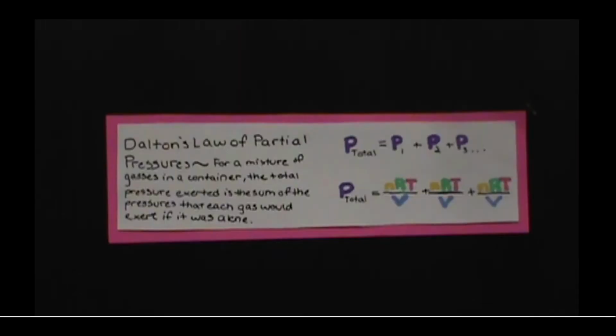A second major gas law is Dalton's law of partial pressures. This is for a mixture of gases in a container where the total pressure exerted is the sum of the pressures that each gas would exert if it was alone. So P total equals the pressure of 1 plus the pressure of 2 plus the pressure of 3. Or if you write out the law for each one, it would be nRT over V for 1, 2, and 3 added to equal P total.